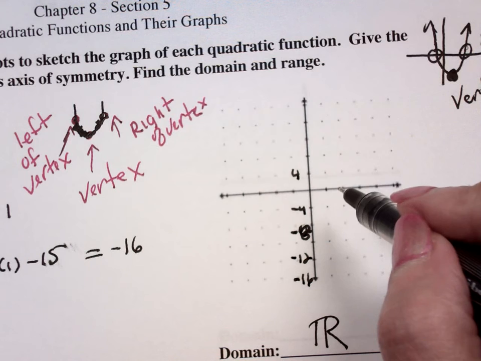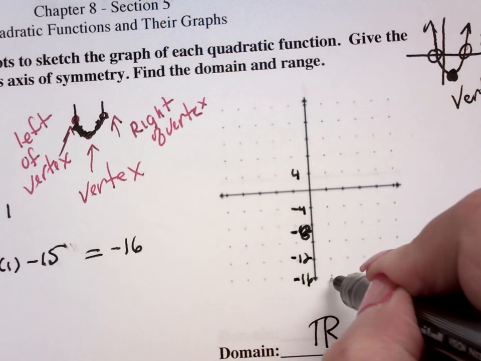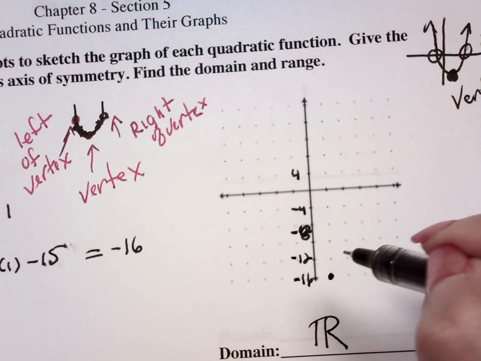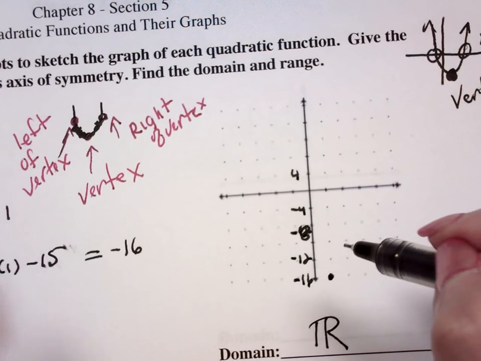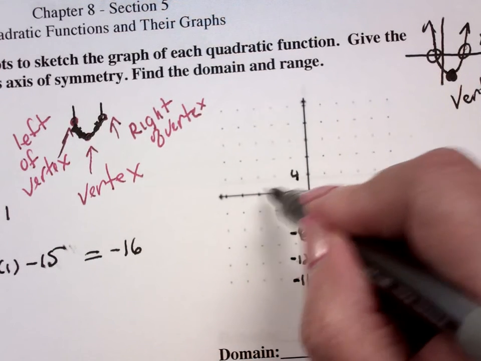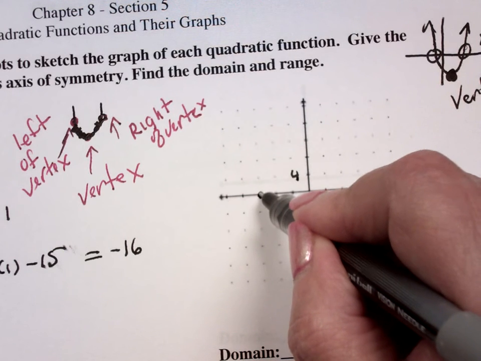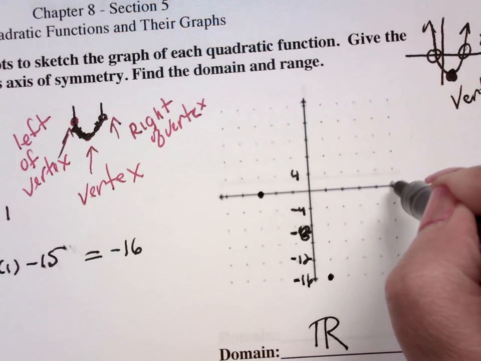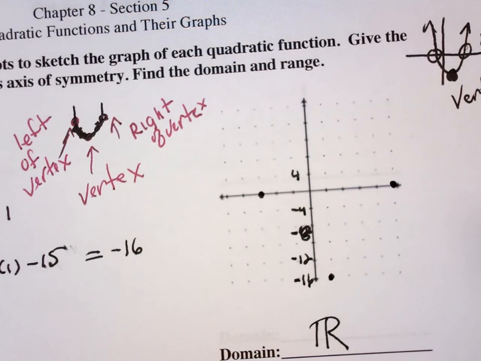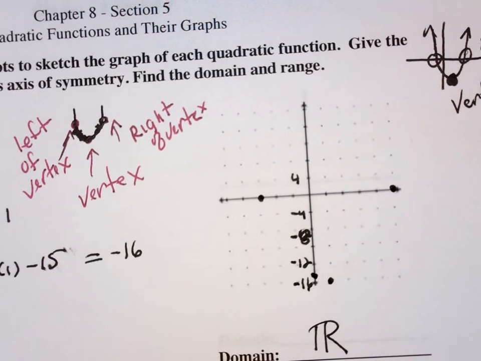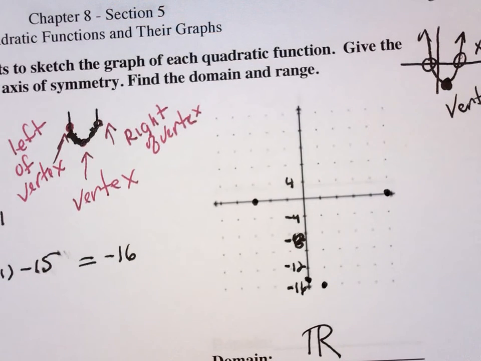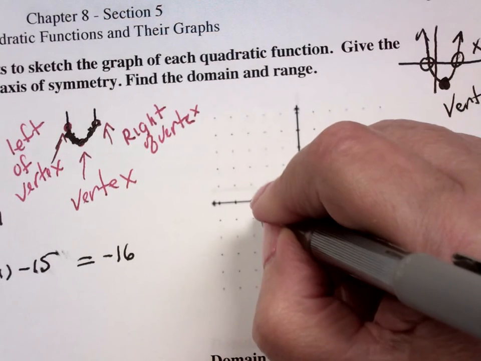That's good enough. But 1, negative 16. And then I have the x-intercepts, which is negative 3, 0 and 5, 0. And the y-intercept is here somewhere, negative 15. And now connect the dots.